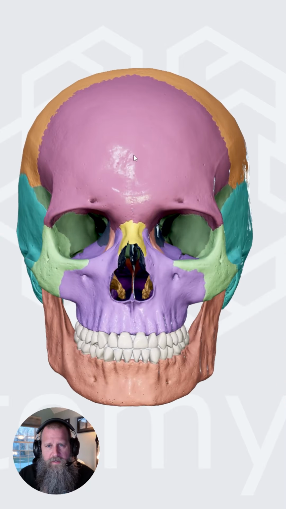All right, let's take a look at our bones of the skull. Here we have the frontal bone, this bone in pink, nasal bone here in yellow, maxilla in purple, mandible in tan, and then zygomatic here in this light green.